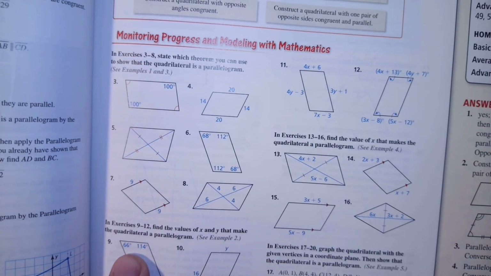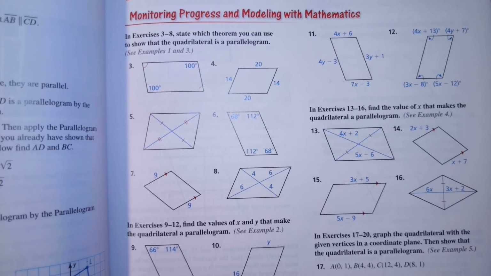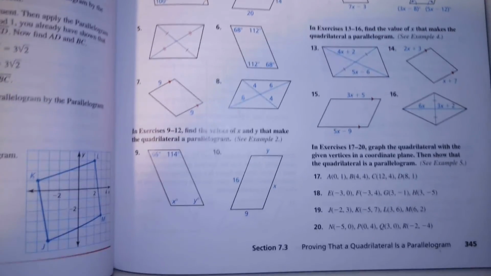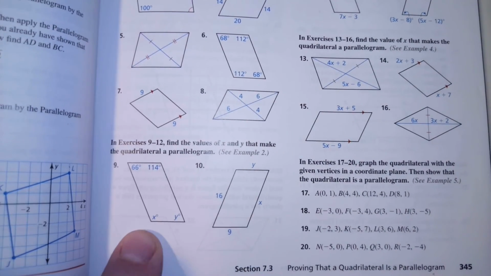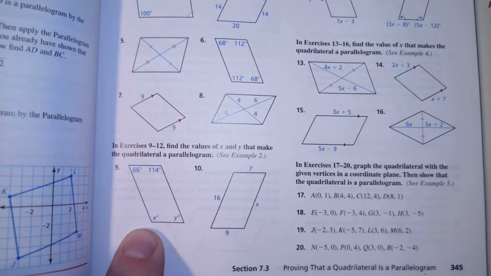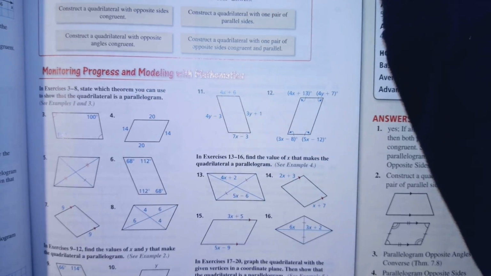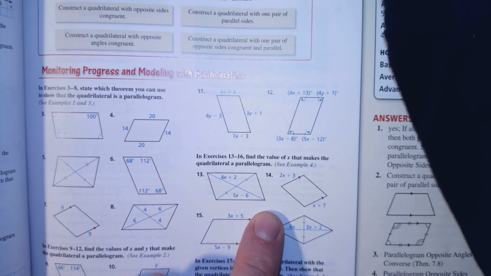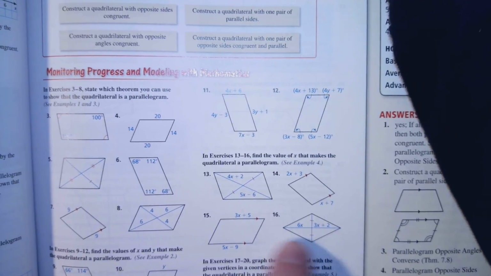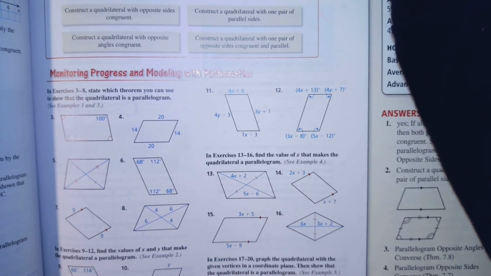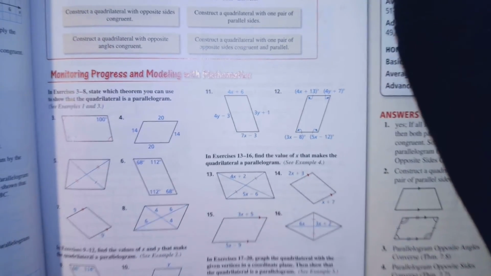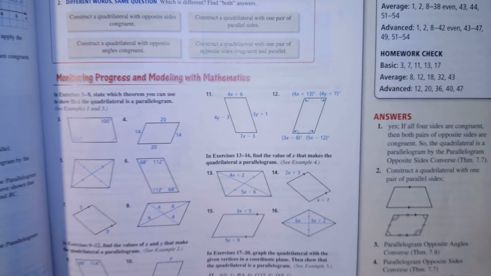All right. Moving on to 9. Find the values of x and y that make the quadrilateral parallelogram. Well, that's where the opposites are equal, right? Okay. Same thing with 11 and 12. Opposites are equal. That's what it's about. And right here, those are going to be equal. Opposites equal, opposite equal, all that kind of stuff. And that's really what you're doing tomorrow. So not a lot, not that difficult. So don't make it difficult.